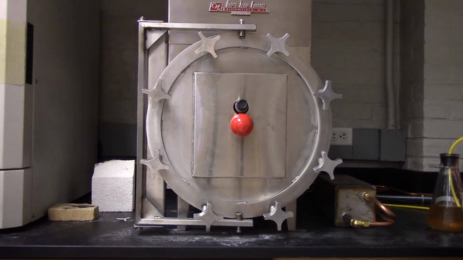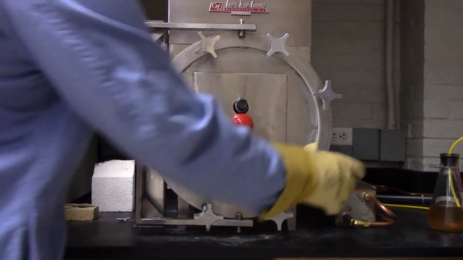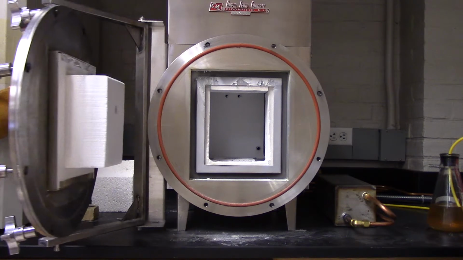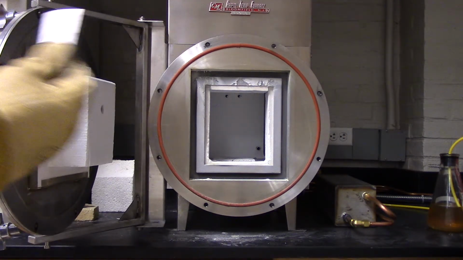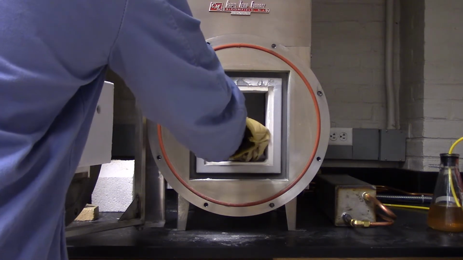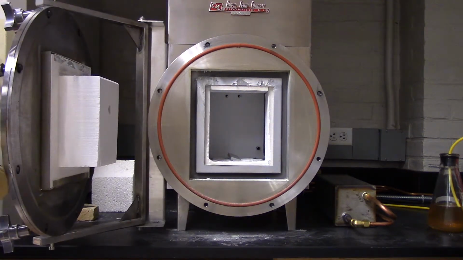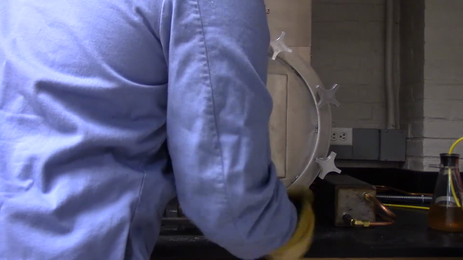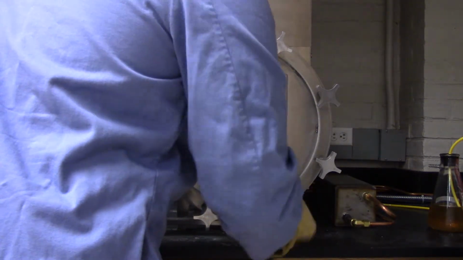So now that we've pretty much finished designing what process we want the furnace to take, we're just going to, following safety guidelines, open the furnace and put our piece of steel inside of there. Probably just put it right there. And then we're going to fully close this.